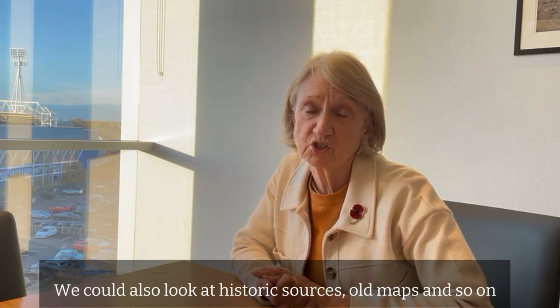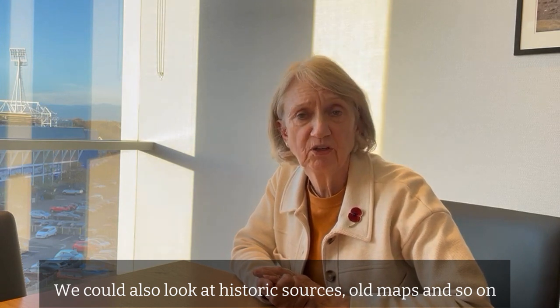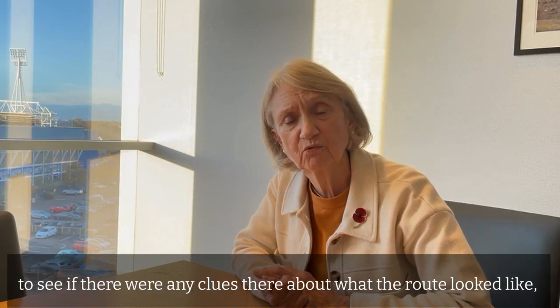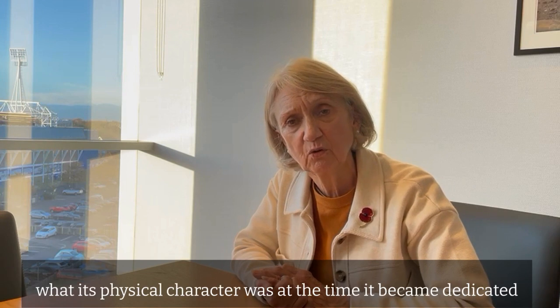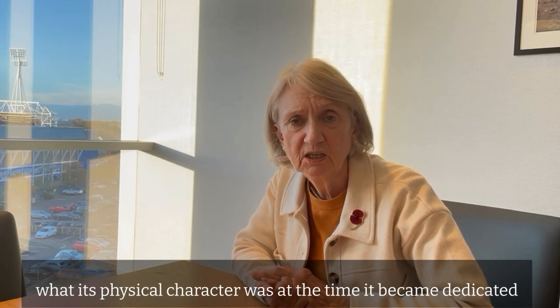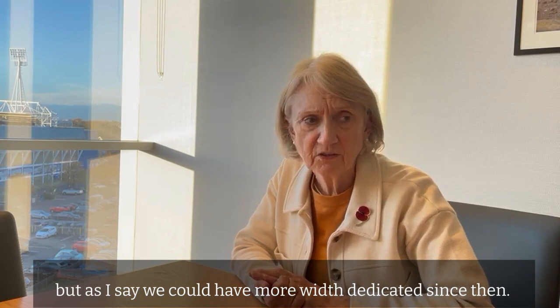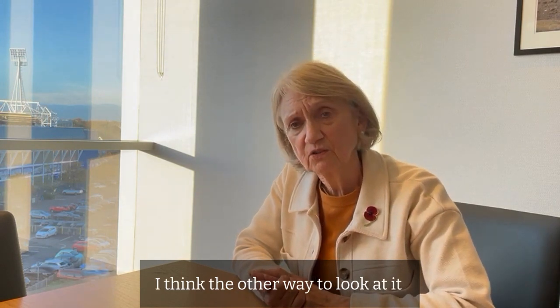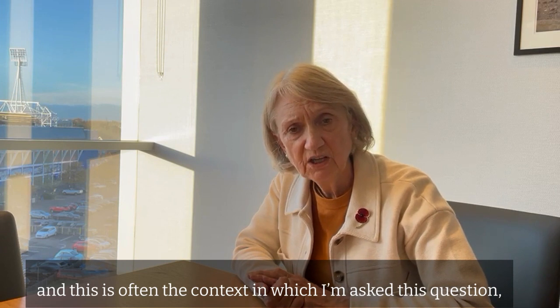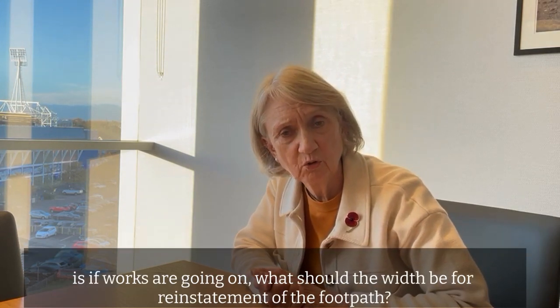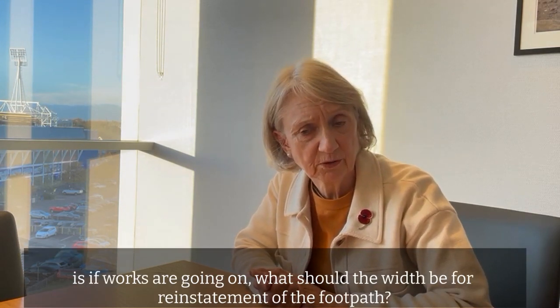We could also look at historic sources, old maps and so on, to see if there were any clues there about what the route looked like, what its physical character was at the time it became dedicated. But as I say, we could have more width dedicated since then. I think the other way to look at it, and this is often the context in which I'm asked this question, is if works are going on, what should the width be for reinstatement of the footpath?